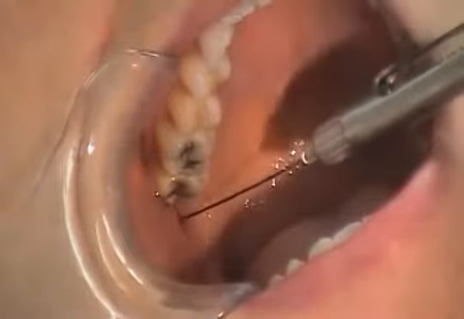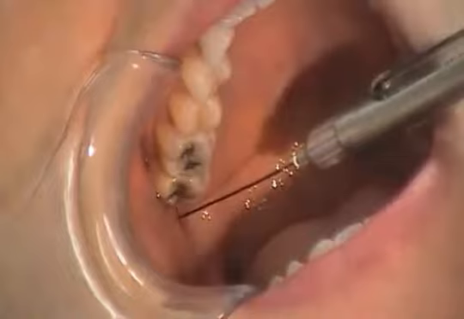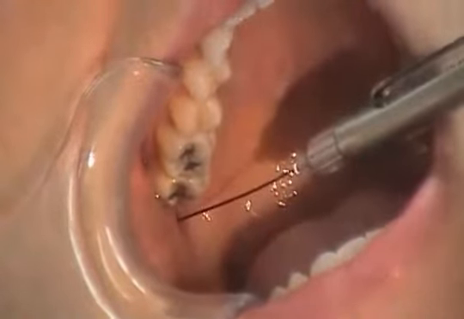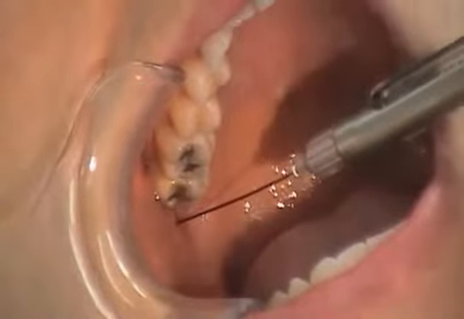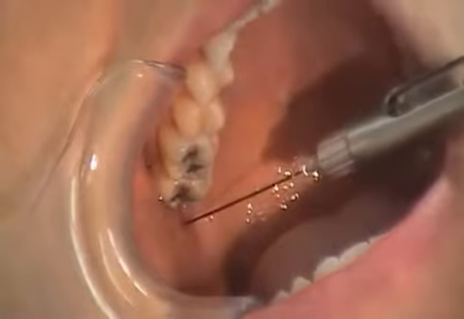Slowly advance the needle until bone is contacted. Bone contacted is the neck of the condyle. The average depth of penetration is 25 millimeters. If bone is not contacted, withdraw the needle slightly and redirect.